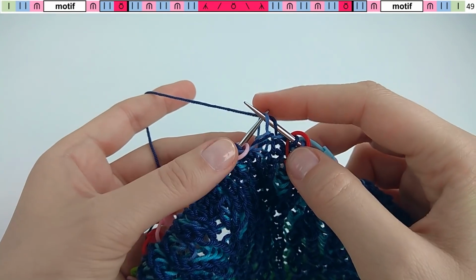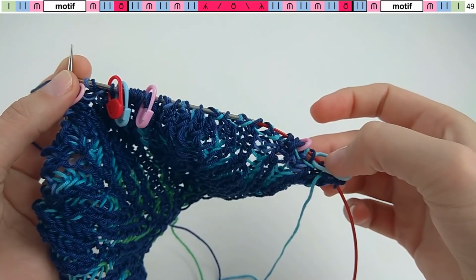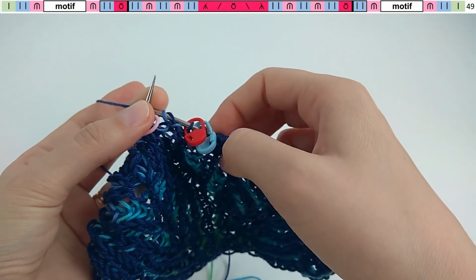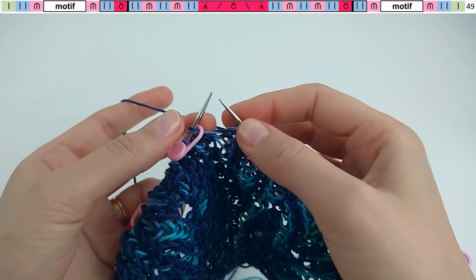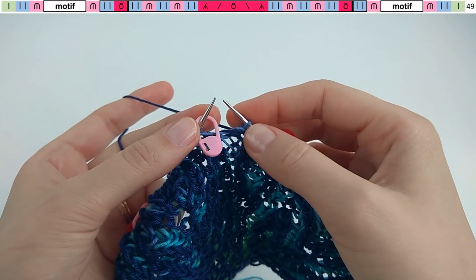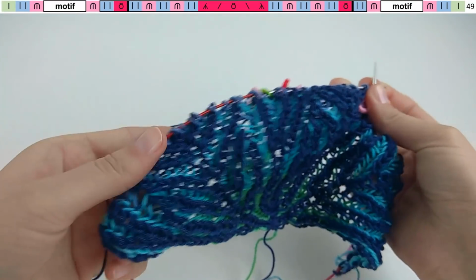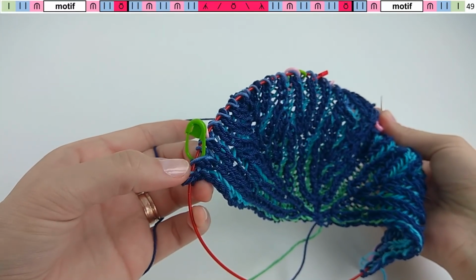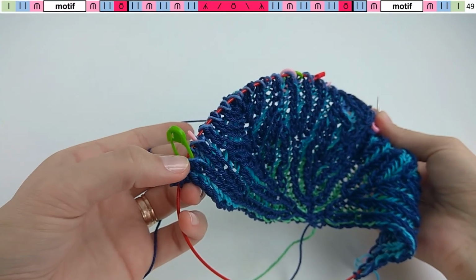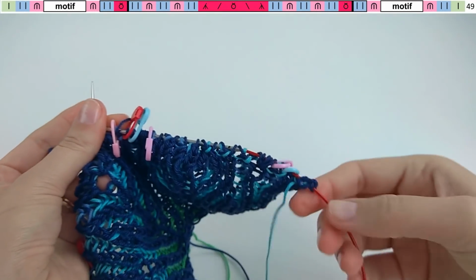So slip the marker and we start again from this point, the same thing, because it's the same motif. So we have this blue, we just did it, and then I have the red one in the center and we do the same thing, and then the green one. In the end, you just have to brioche knit, slip one yarn over and knit the edge stitch just like we did in the beginning.